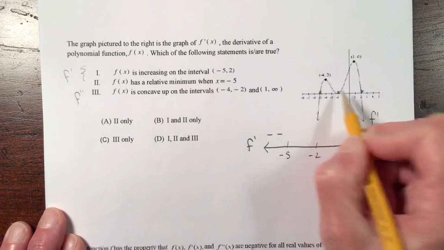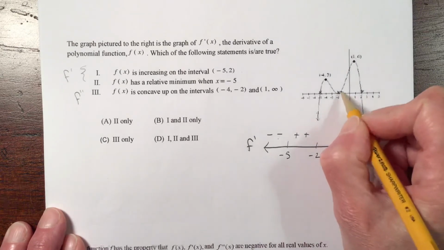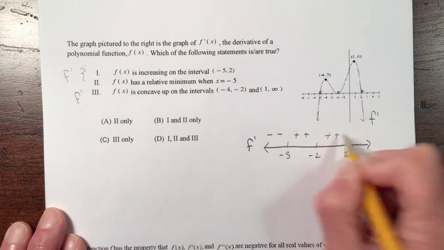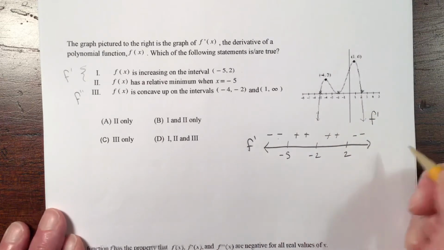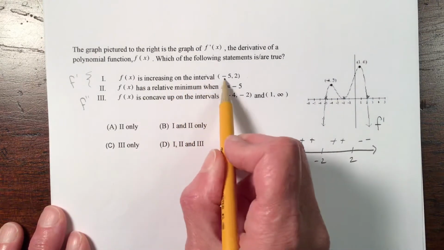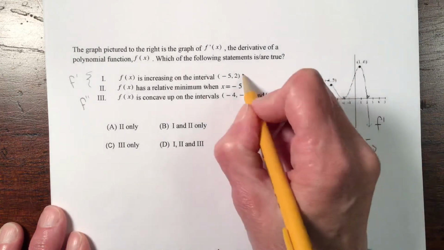Between -5 and -2, the graph of the derivative is above. Between -2 and 2, the graph of the derivative is above. And then we go back down below. So f of x is increasing on the interval -5 to 2. Yes, that's a true statement.